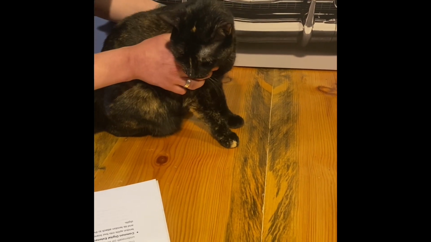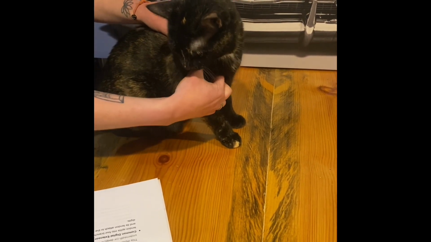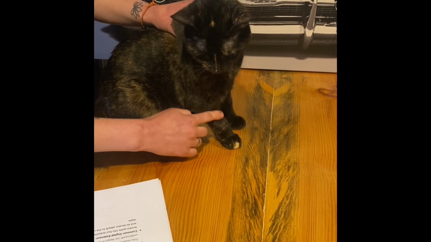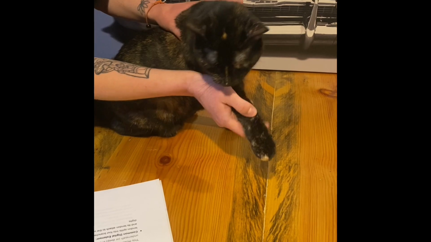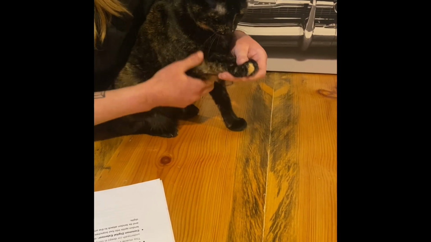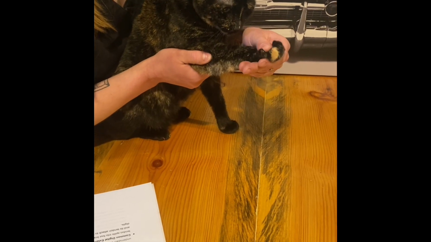The common digital extensor originates from the lateral epicondyle of the humerus and ulna, and the tendon splits into 4 branches attaching to the extensor process of the third phalanx. This muscle and its tendon attach to the extensor process of the third phalanx, extending the digits.